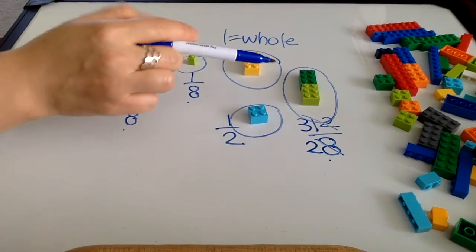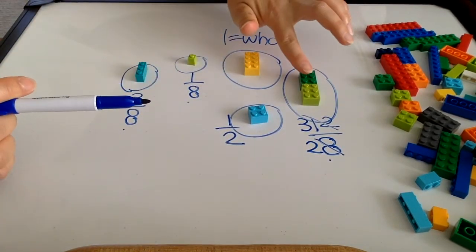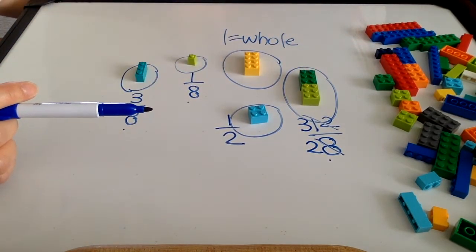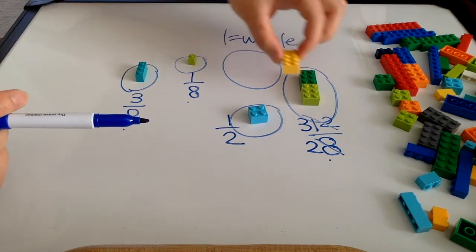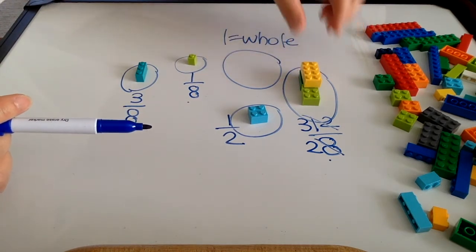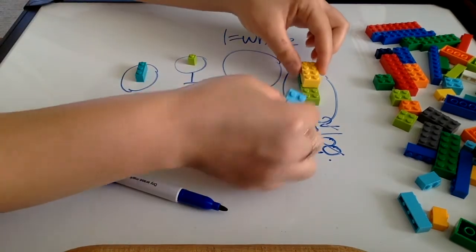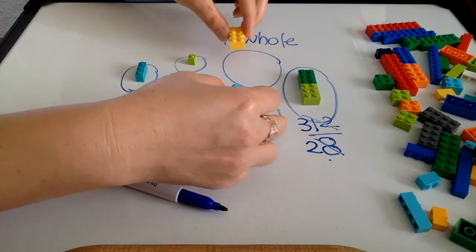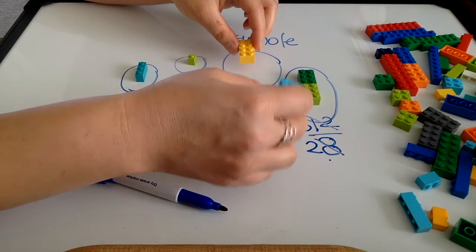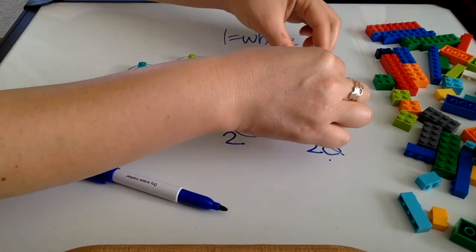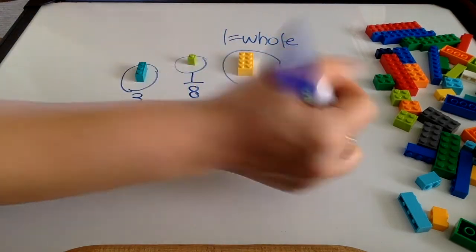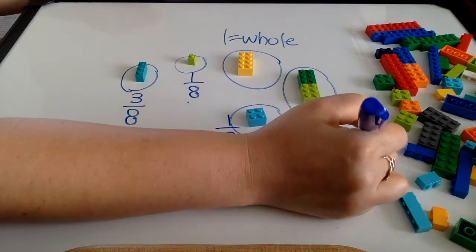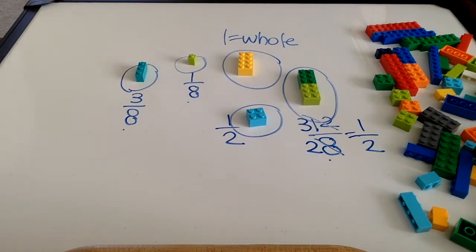So with this one, I have 1 whole and a half. And if I put it right over here, you can see that if I put these two together, I will get 1 and a half, or 3 halves. So that's one of the ways.